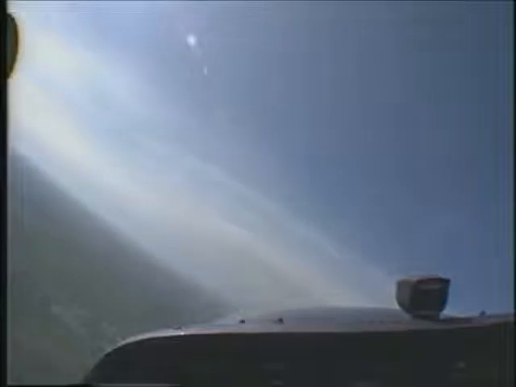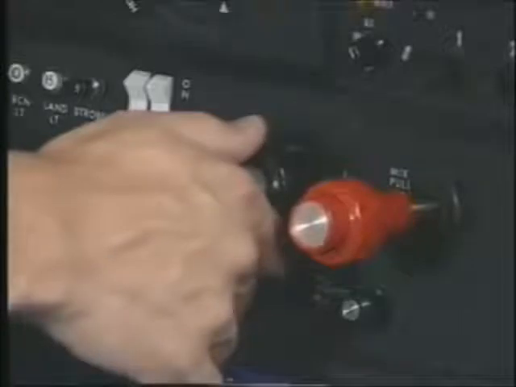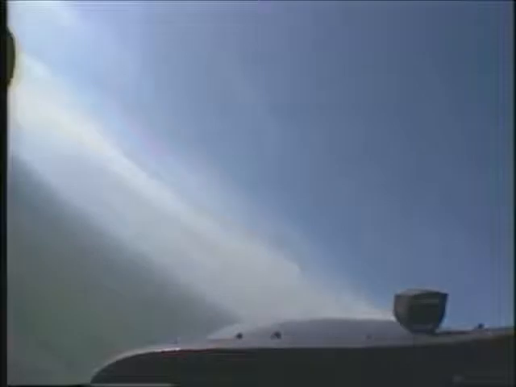As the bank steepens, you will need to increase back pressure and add power to maintain level flight. If you do not maintain the proper pitch attitude, the aircraft may enter a steep descending spiral. The natural reaction in this case is to increase control wheel back pressure, which only tightens the descending spiral and increases the possibility of an accelerated stall. If you're losing altitude and the pitch attitude is low, decrease the angle of bank slightly, then bring the pitch attitude back up to level flight and return to the desired bank angle.